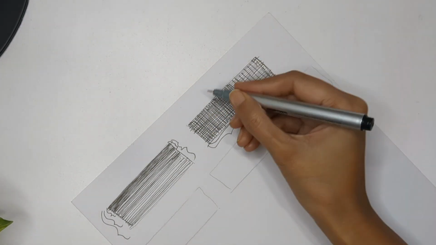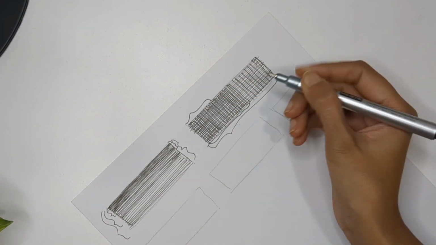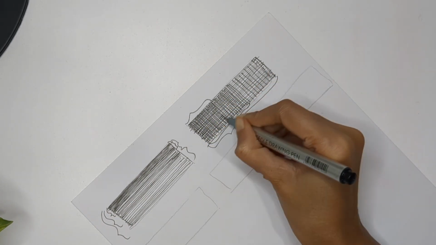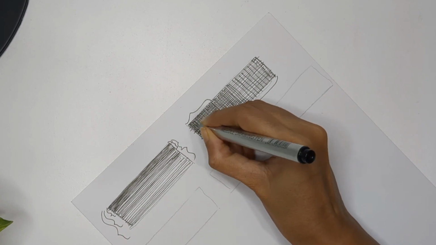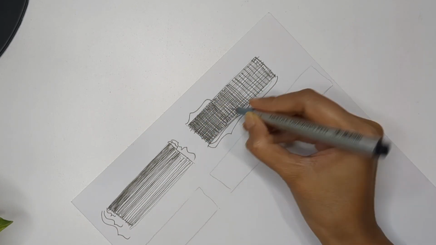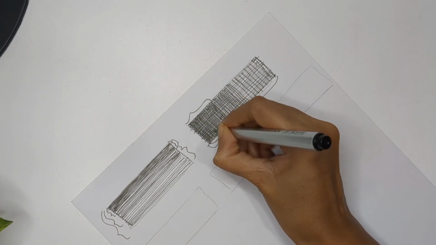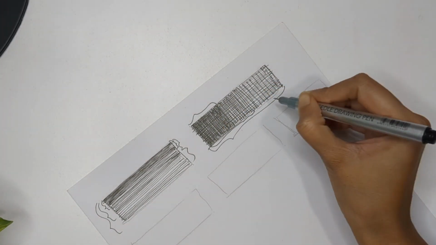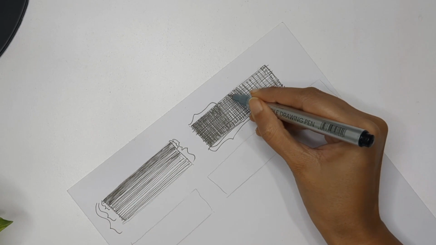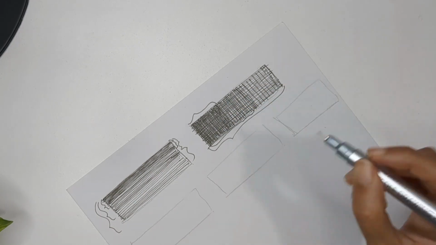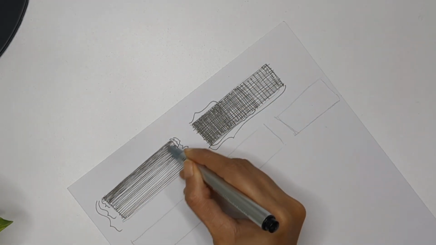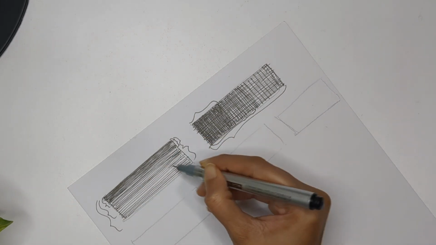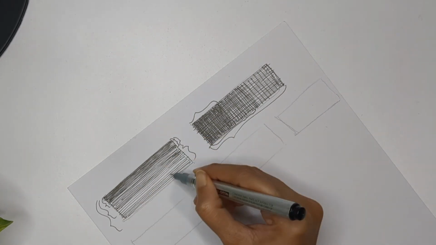You can create more lines horizontally and vertically, and you will get more shades around this particular area. So it's totally up to you what kind of drawing you are doing, and accordingly you can use the hatching process or cross hatching process, and how deep you want to go with these processes totally depends on you. So the first one is hatching and the second one is cross hatching.